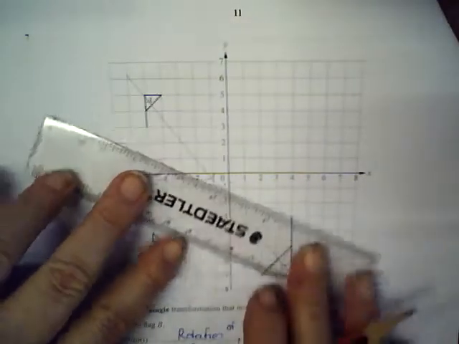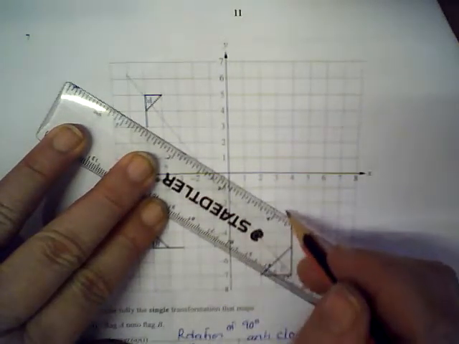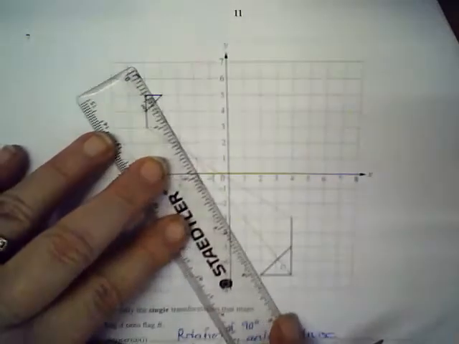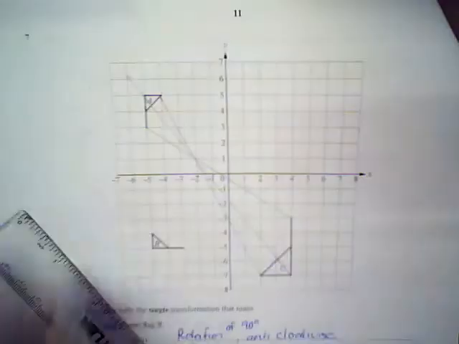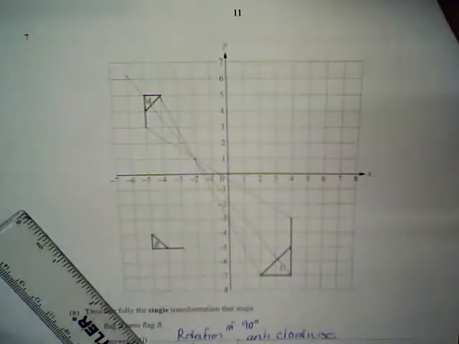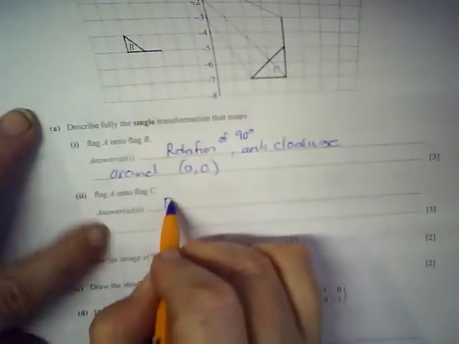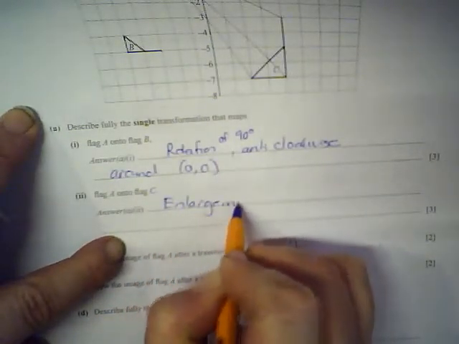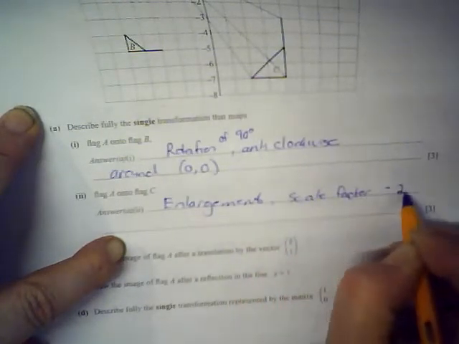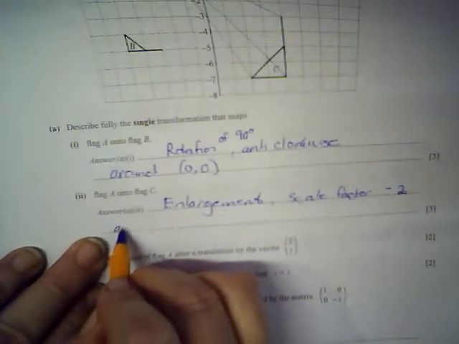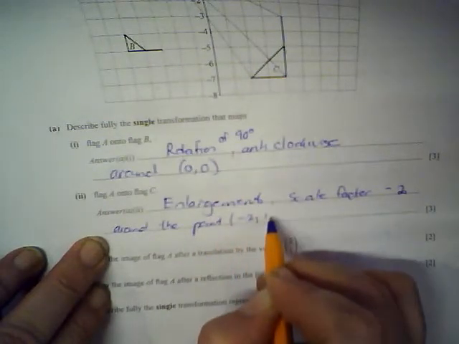So I'm just going to draw or use that very easy technique of connecting the vertices from the one shape to the vertex of the other shape to find the center from where the transformation took place. Okay, and there we go. So negative 2, 1. So I have an enlargement of a scale factor of negative 2, and it's around the point negative 2 and 1.